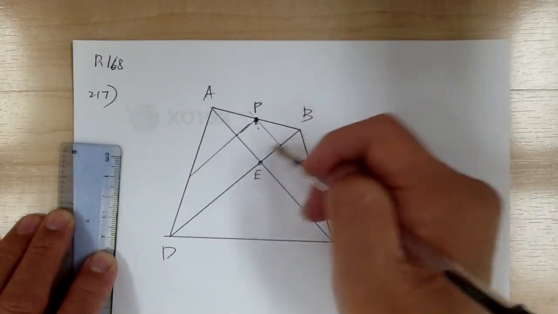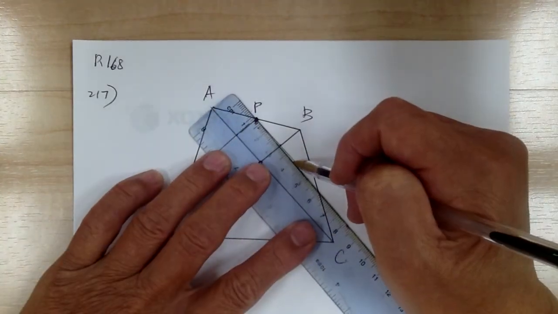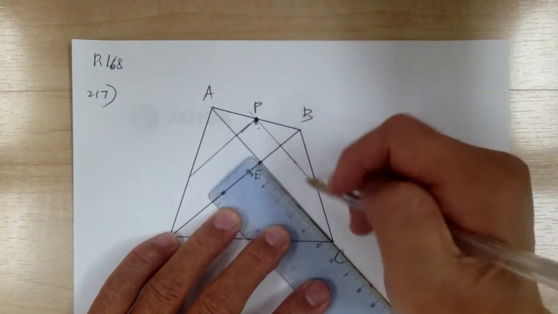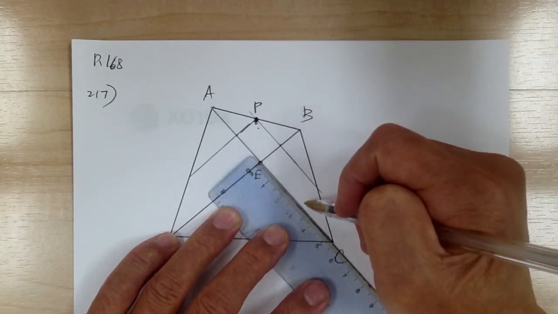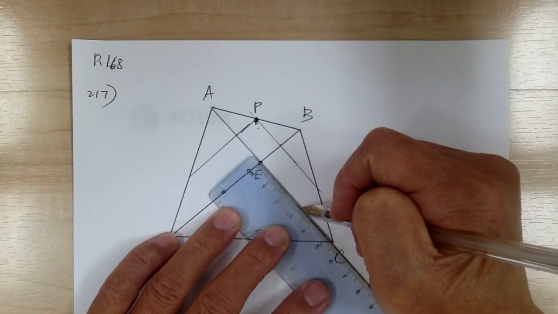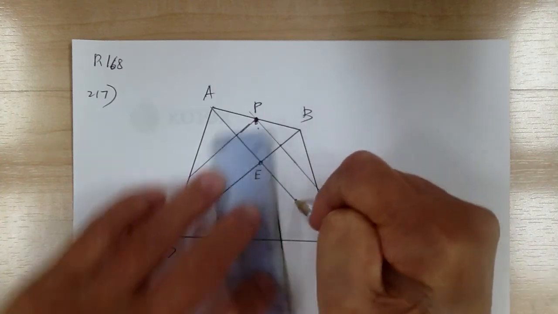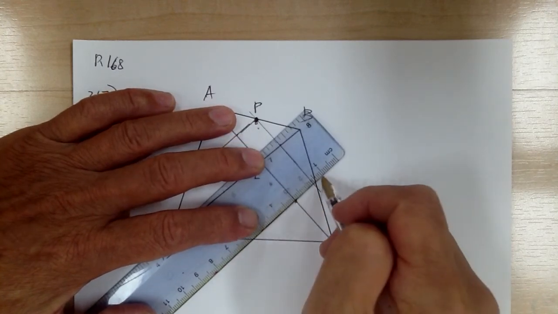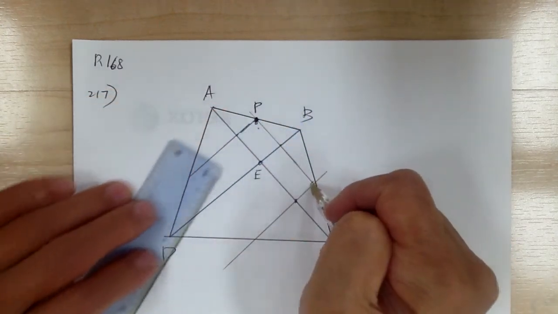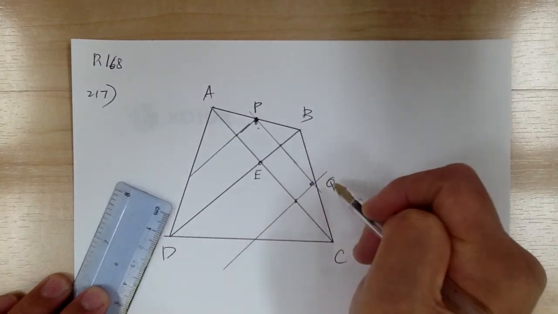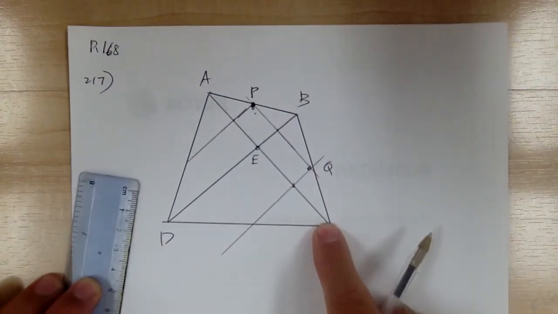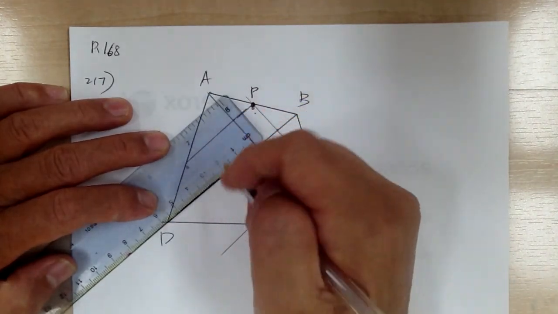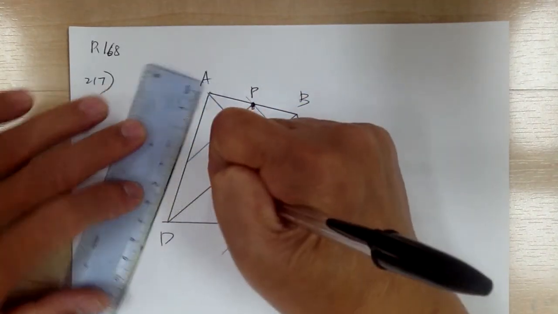Now, let's go and do this one here. So locate the center and draw the perpendicular. Okay, and we'll call it Q. Now let's go and do the circumcenter for this triangle over here.